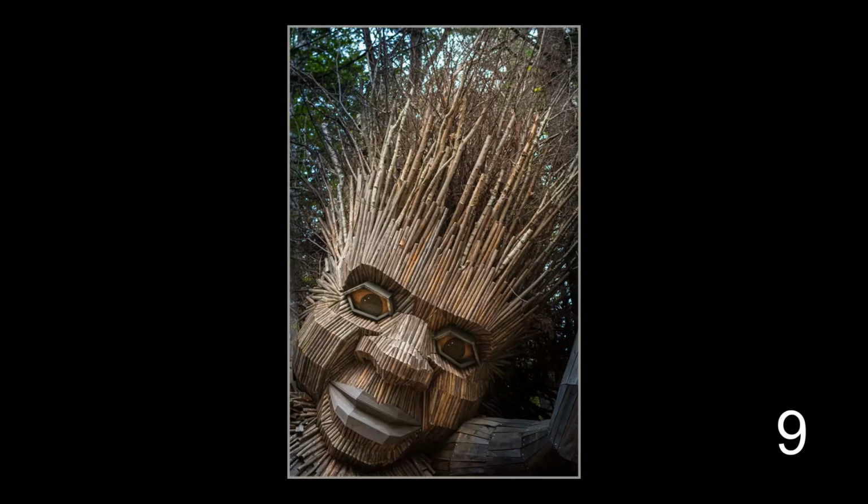And I just tried to emphasize the texture in the hair and separate it from the trees. And that was pretty much it. A little saturation. I like the way you can see how it was made out of branches or twigs. All right, let's move on to the next image.